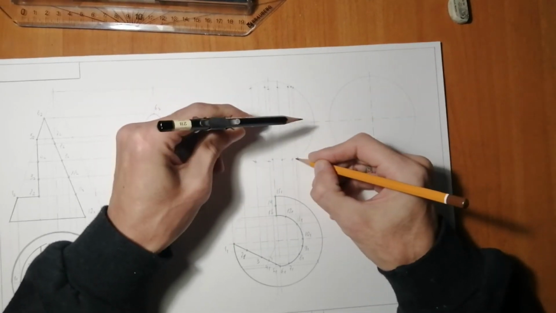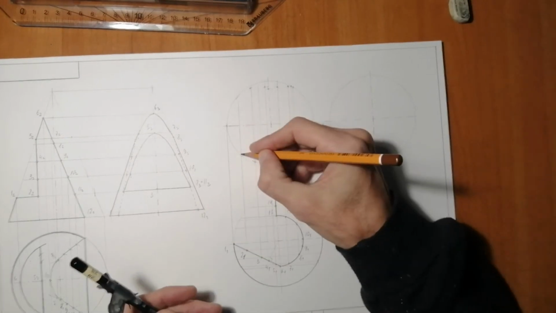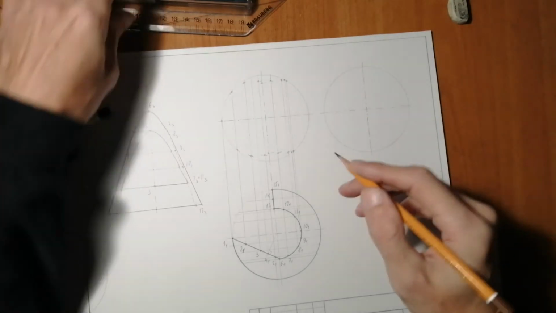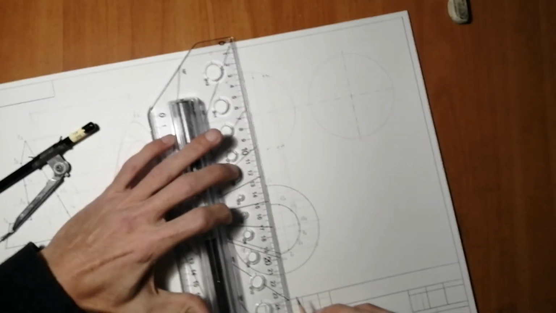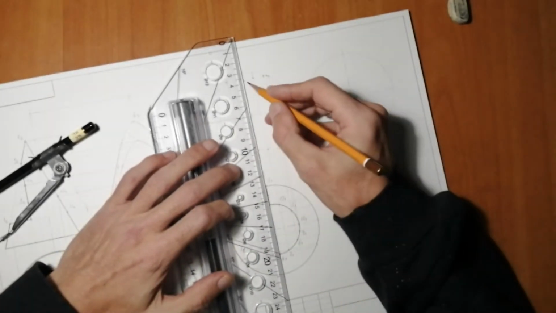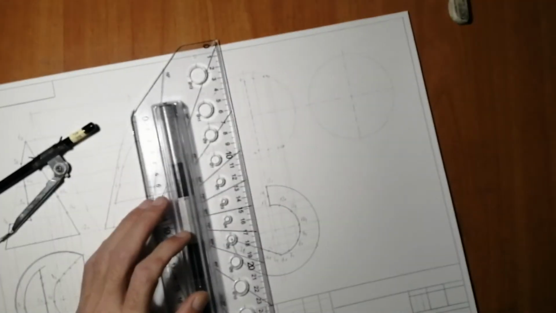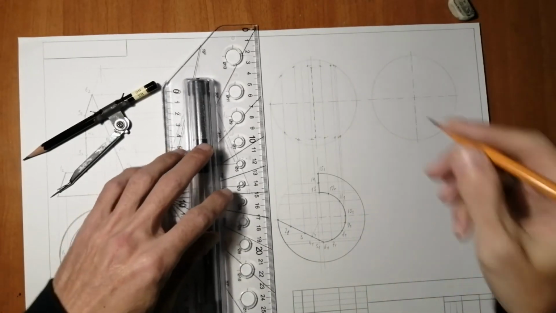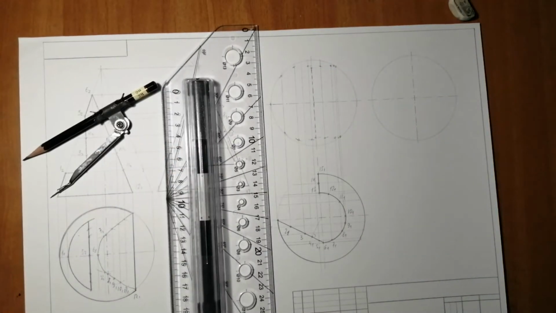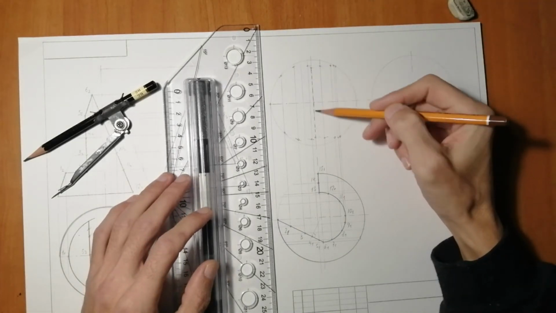And remove. This line is invisible. This line is invisible to our eyes.